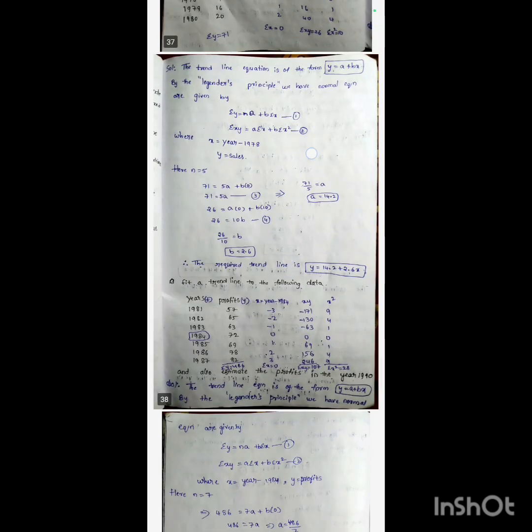Very important and easiest question. Trend calculations are regularly asked in our business statistics examination. So students, please learn this calculation.